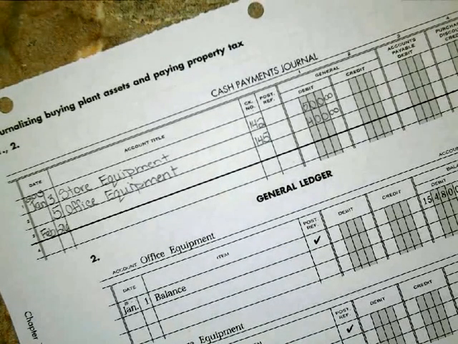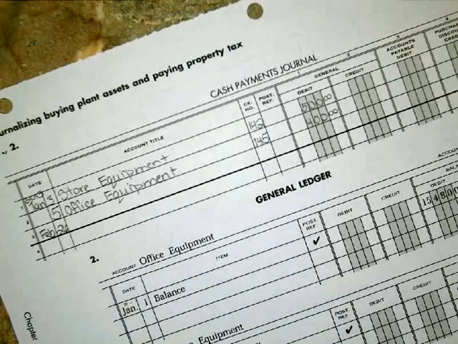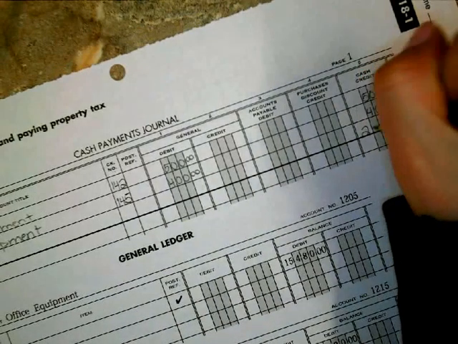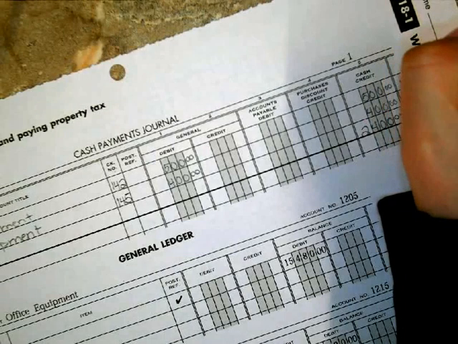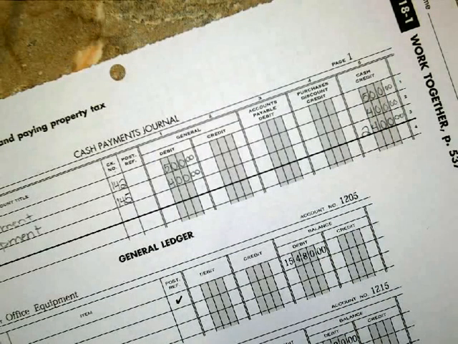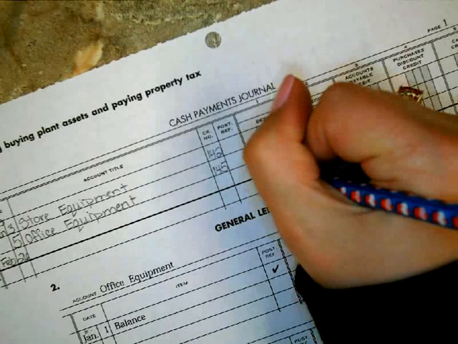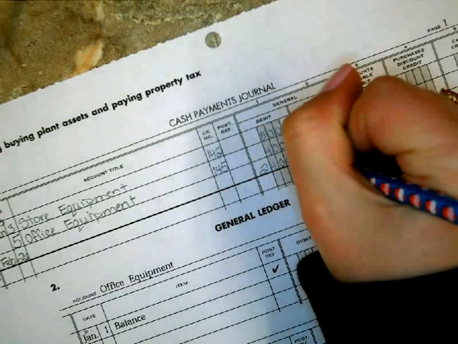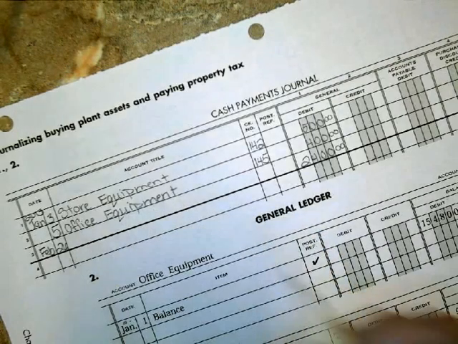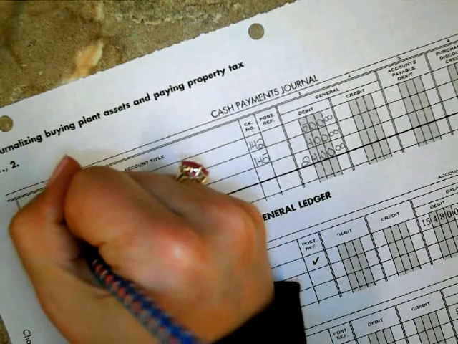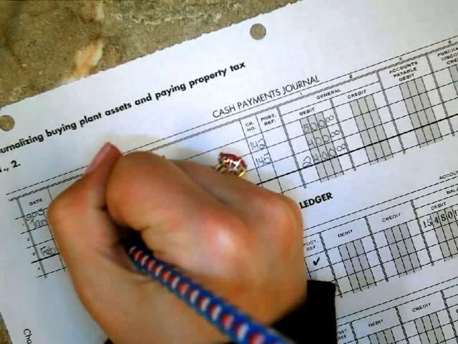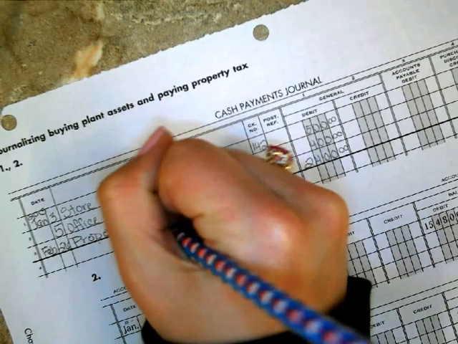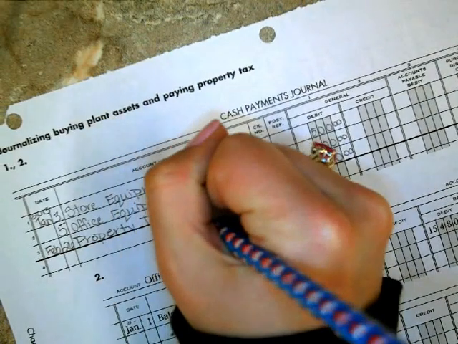Now I'm paying taxes here, so $2,400 that I'm paying out, so that's a credit to my cash. I'm going to debit $2,400, and that debit then is going to go to my property tax expense. That's check 182.